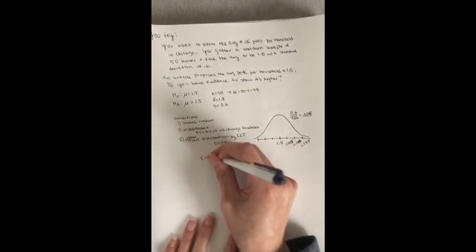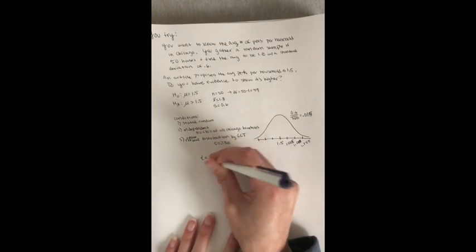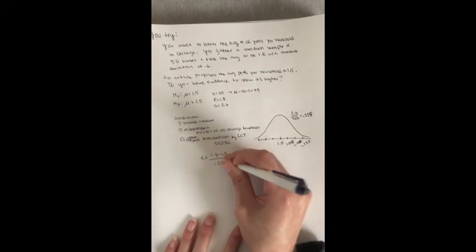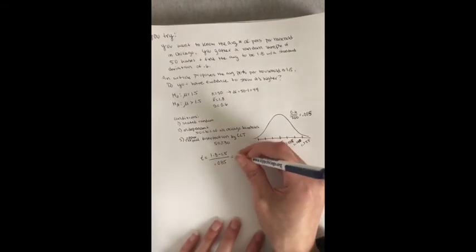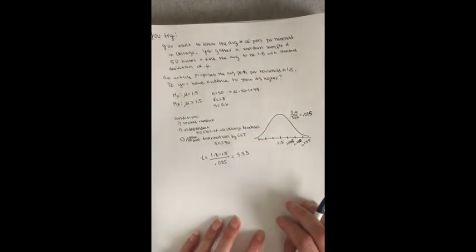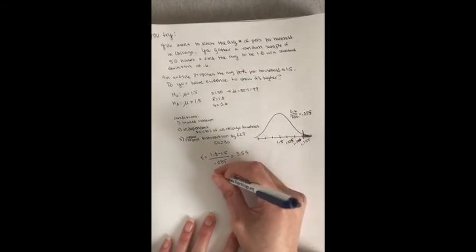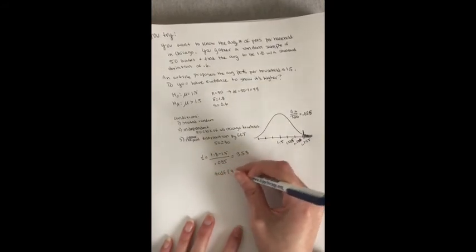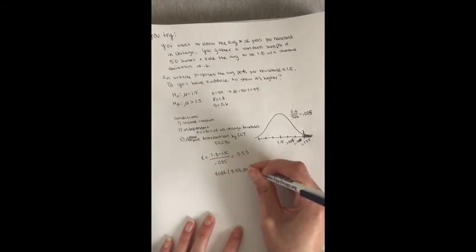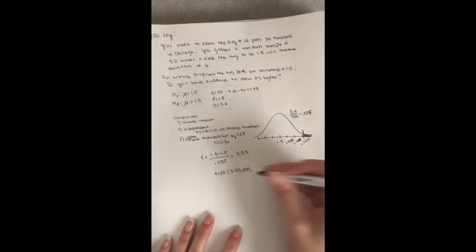So t is 1.8 minus the center, divided by that standard deviation, and we get 3.53. Now we need to find our p-value. We're out here and we want to go higher, so 3.53 to 999, and we're using tcdf instead of normal cdf.